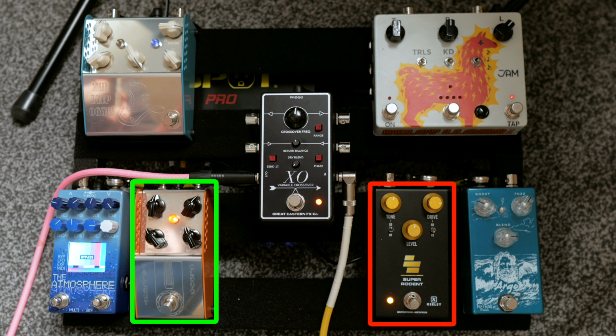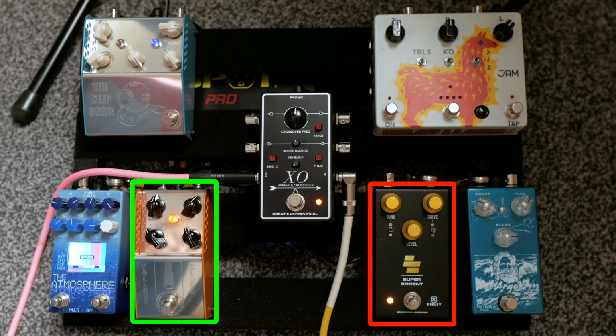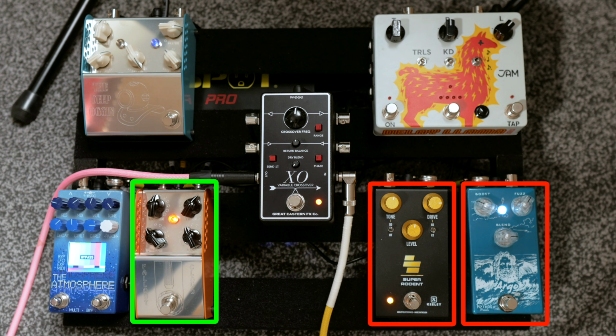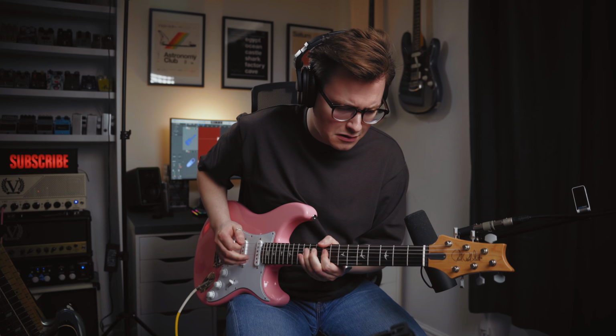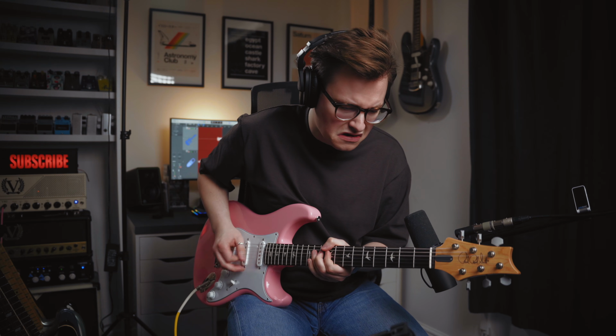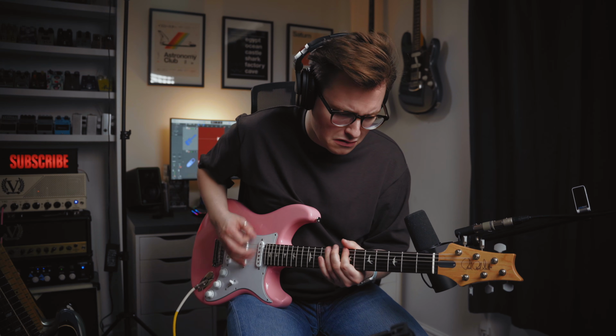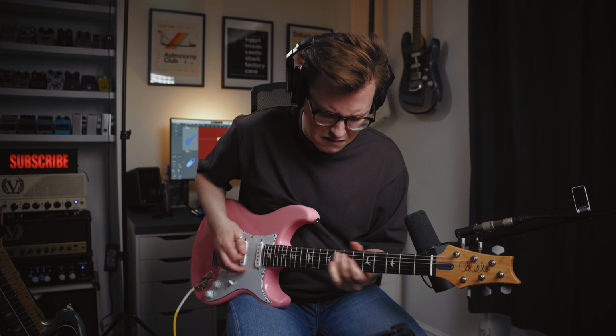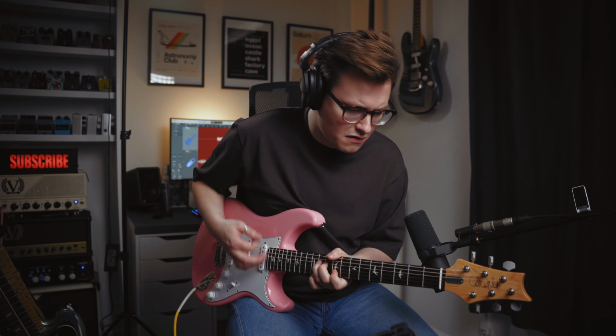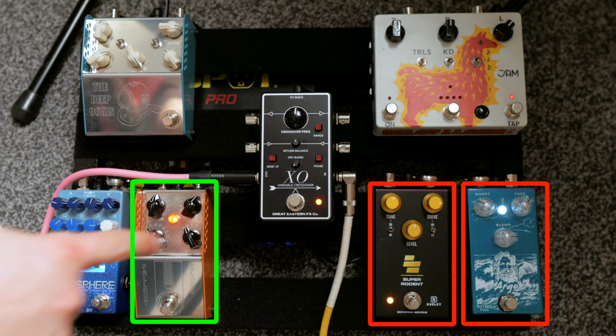Feature just to quickly switching around the effects. Let's stack the Mythos Argo into the Super Rodent, affecting the lower frequencies only, but we've still got the Fallout Cloud affecting the higher frequencies. Let's swap that round.